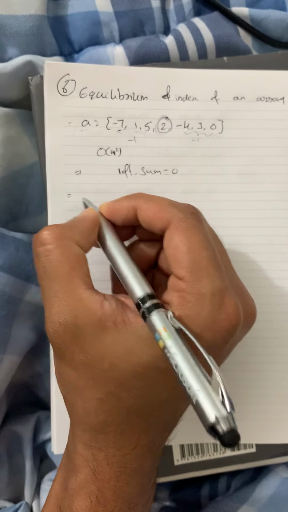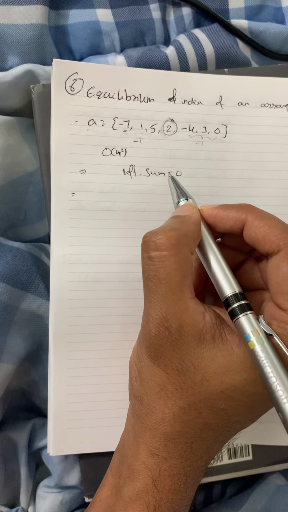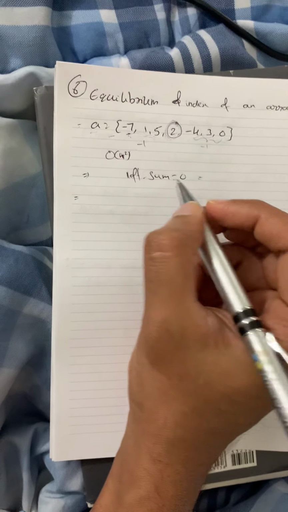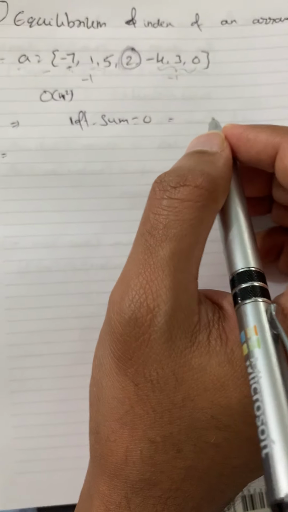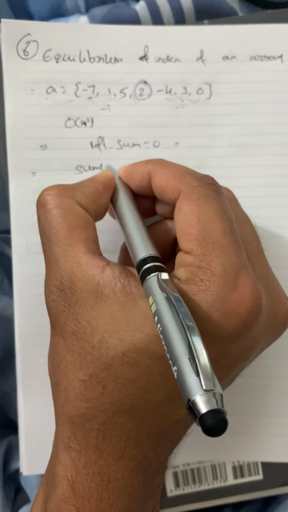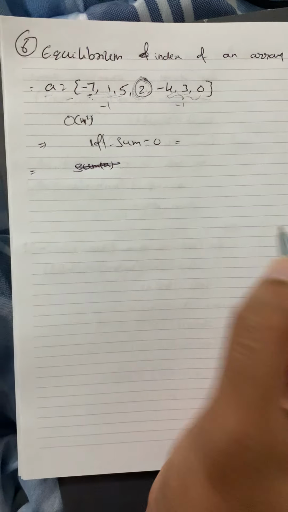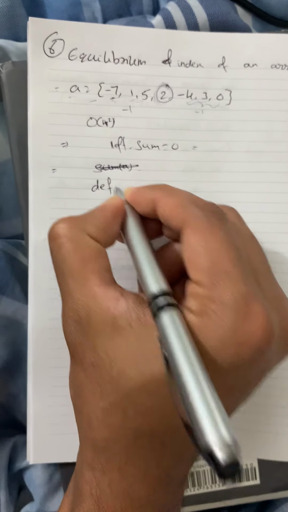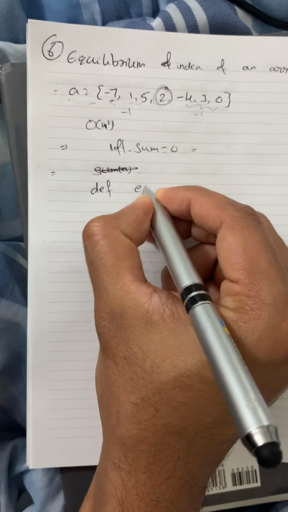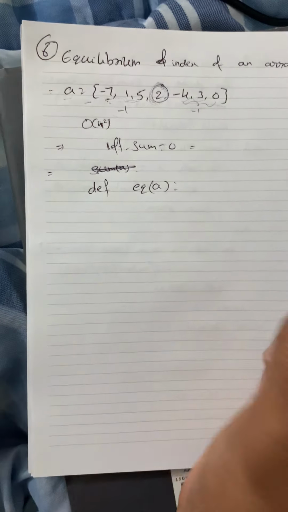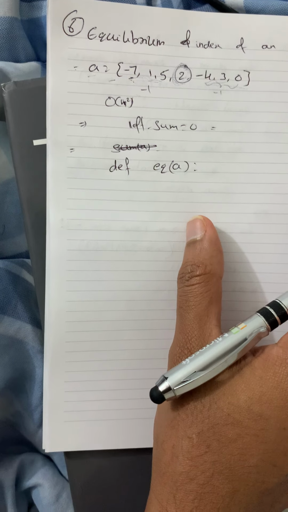So the solution is going to be like this: we initialize left sum equal to 0, and we need to get the total sum. Since we don't want to use any built-in function like sum of a, I would like to get the sum by using a for loop. So first I would like to have a function called equilibrium, which takes the array as input.